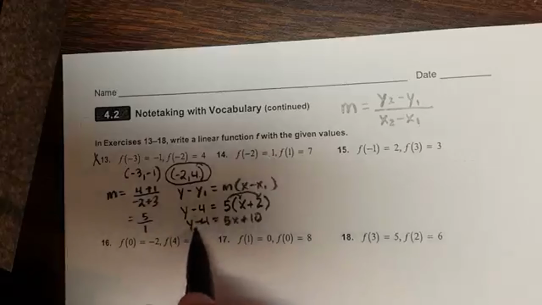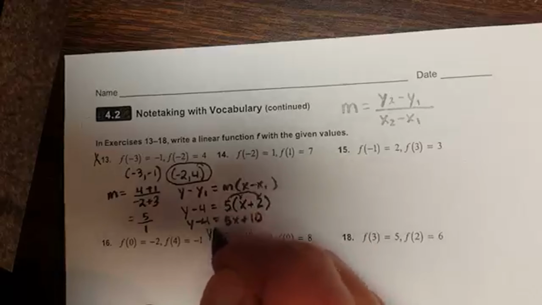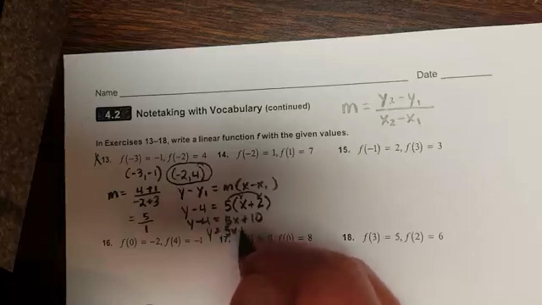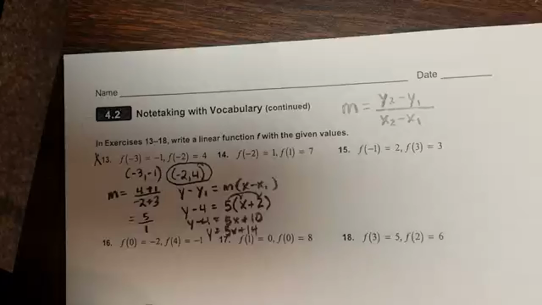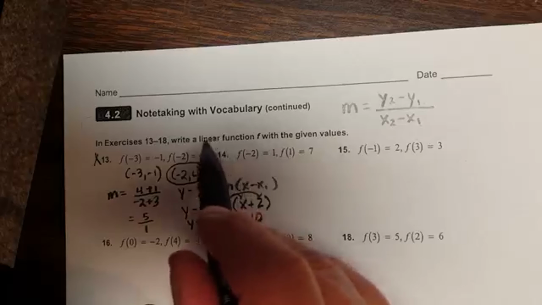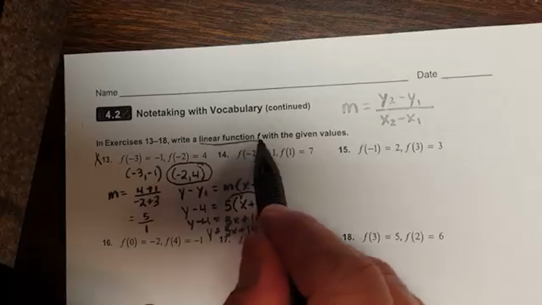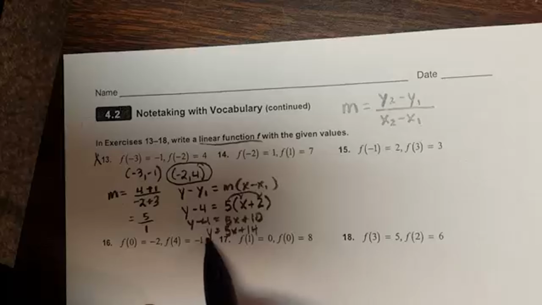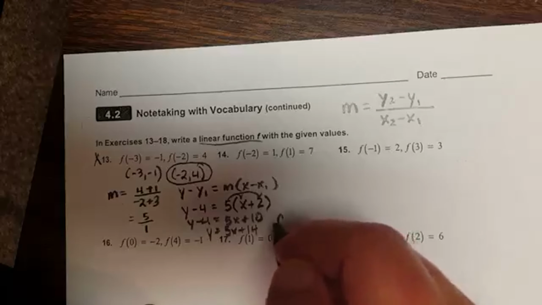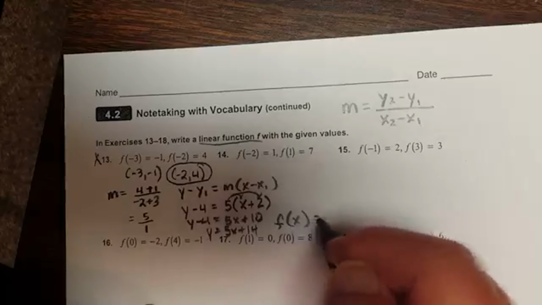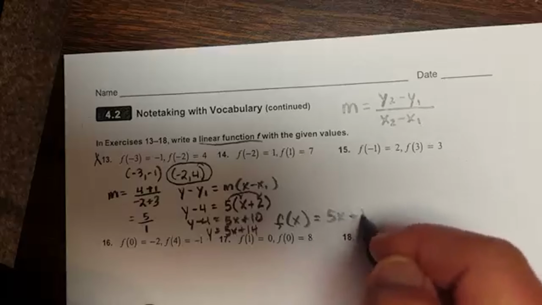And then add 4 to both sides. We get y equals 5x plus 14. So there is the equation of the line in slope-intercept form. The instructions said to write a linear function f, so I'm just going to replace the y with f of x. And we get f of x equals 5x plus 14.